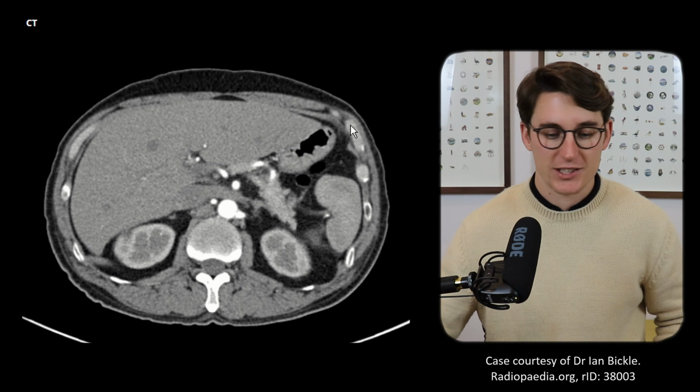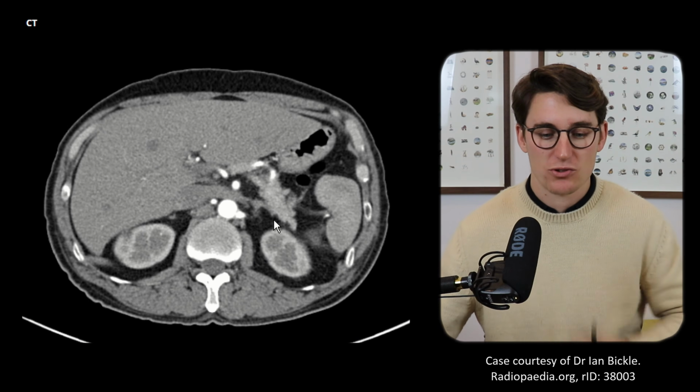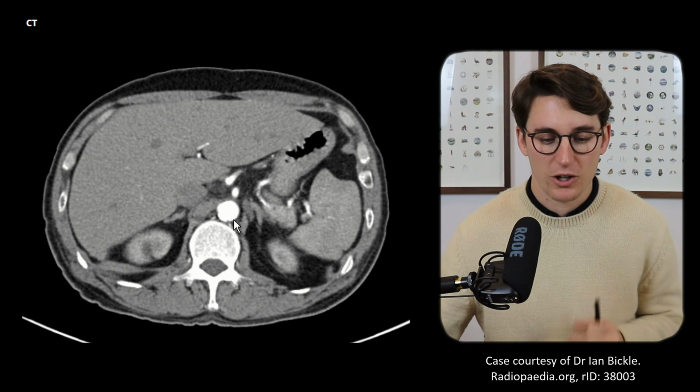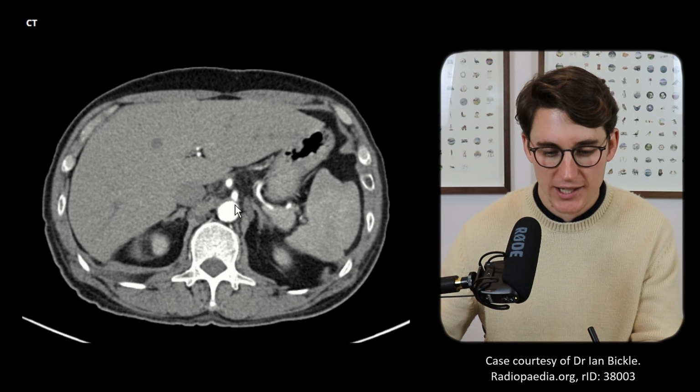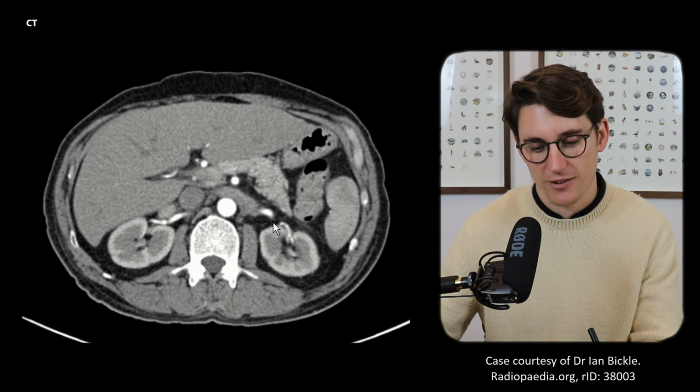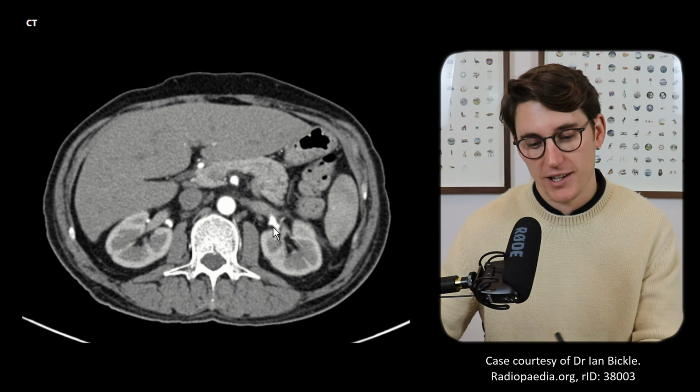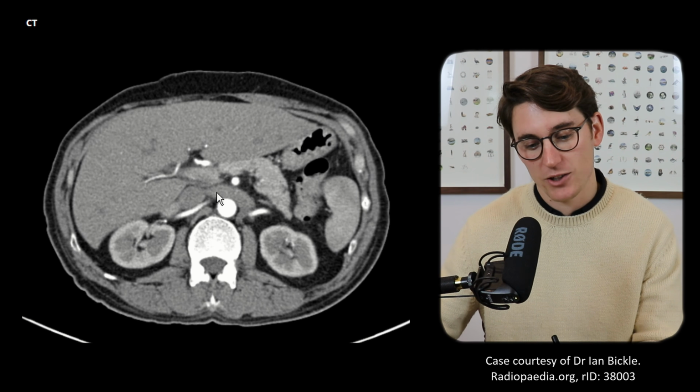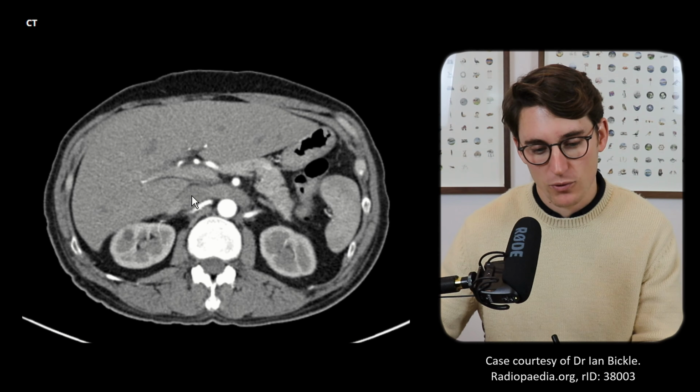Now, if you're ever looking at just a single slice, say an exam, you can't scroll through, there's some good landmarks to figure out where the SMA is. Now we see as the SMA comes off, it goes over this structure here, and this is actually our left renal vein. Our left renal vein needs to come in front of the aorta, behind the SMA before going to the IVC.